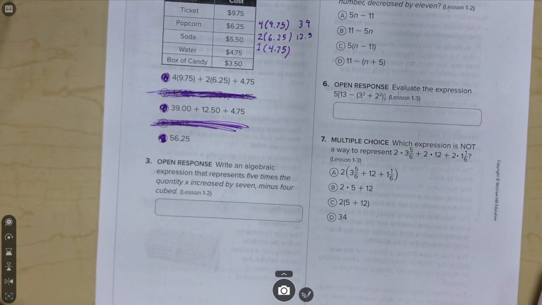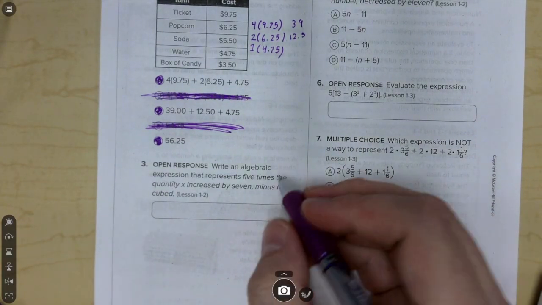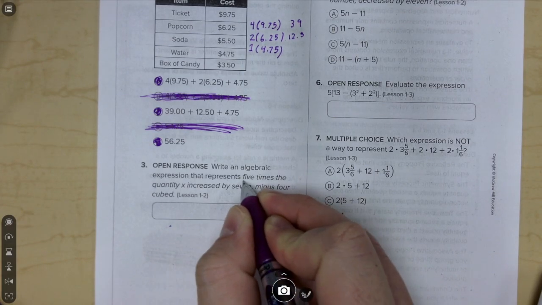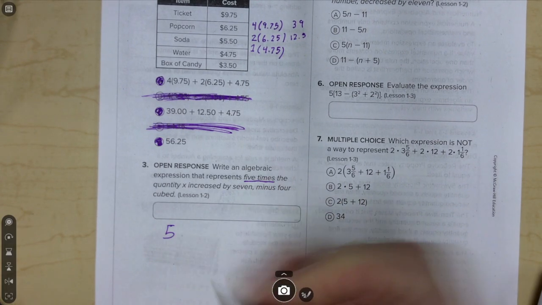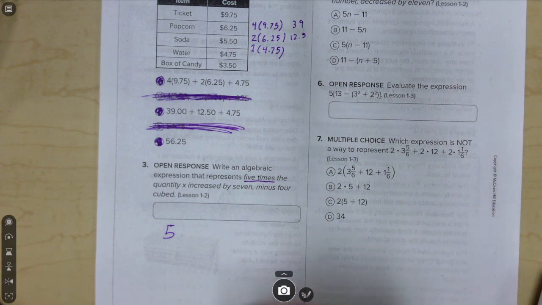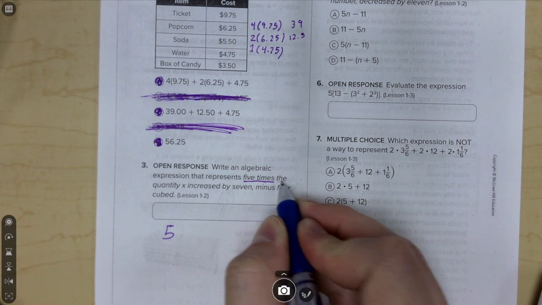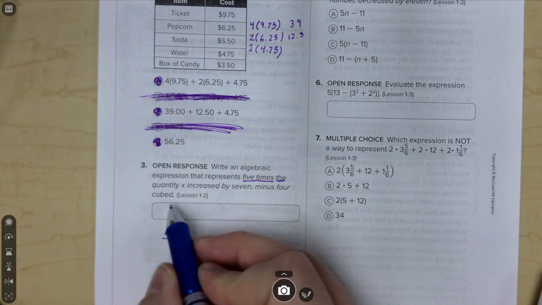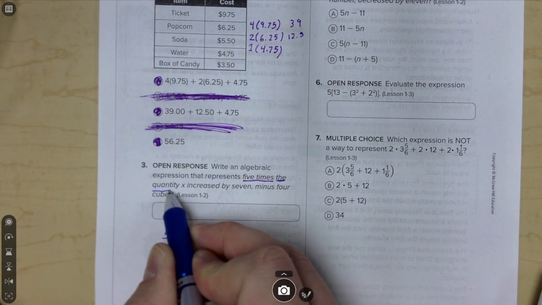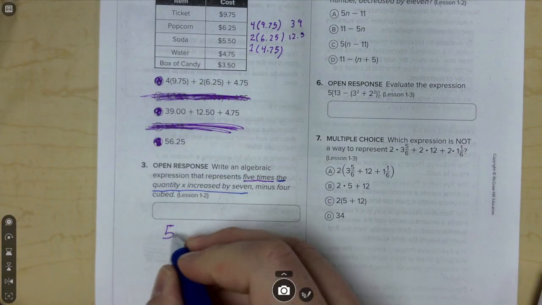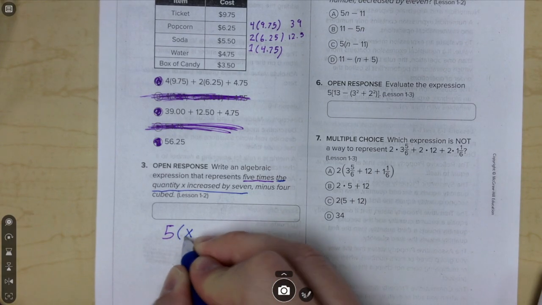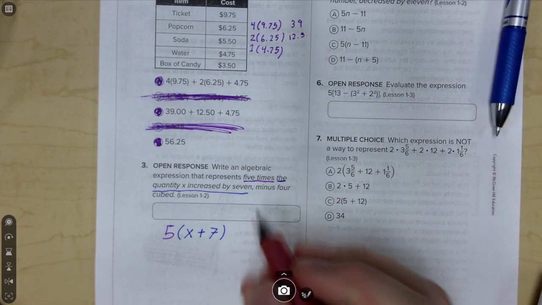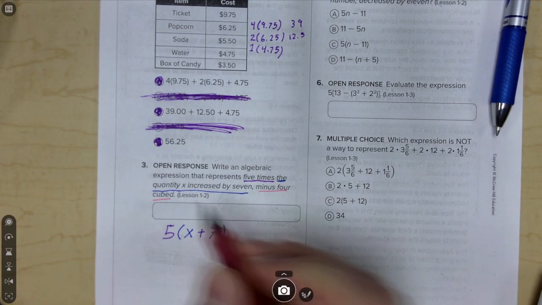3. Open response. Write an algebraic expression that represents 5 times. All right, so we have 5 times. Next up, the quantity x increased by 7. Minus 4 cubed.